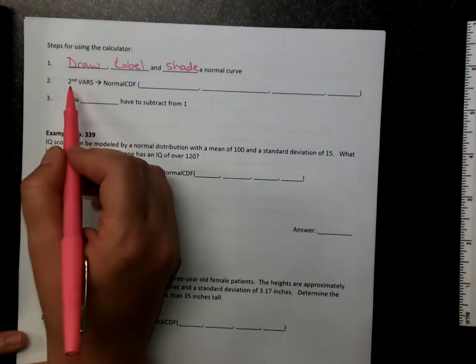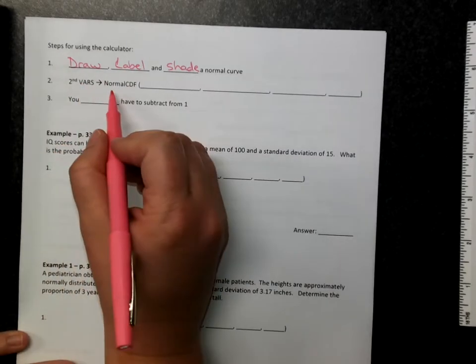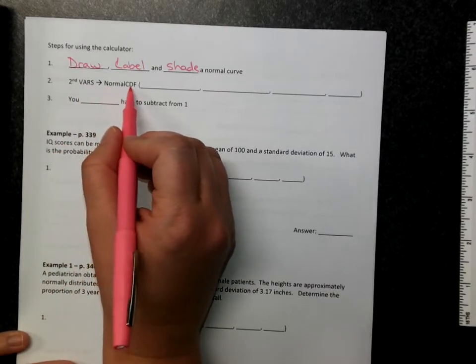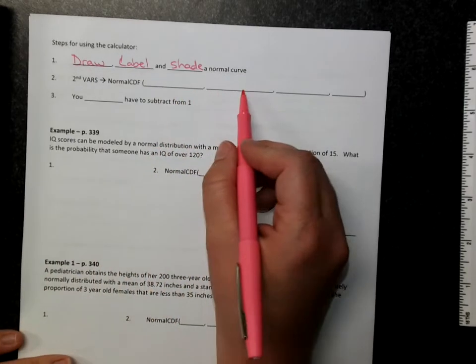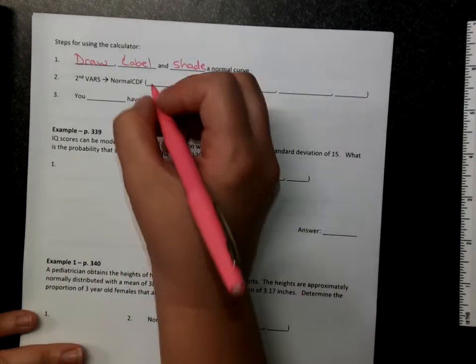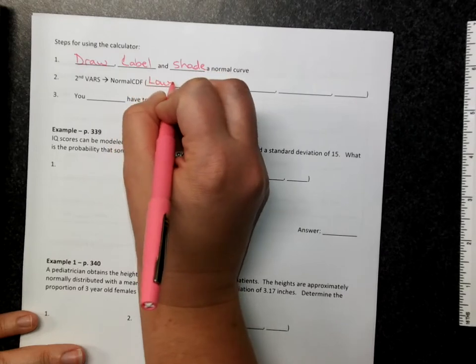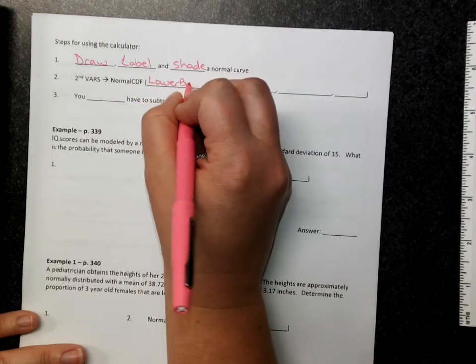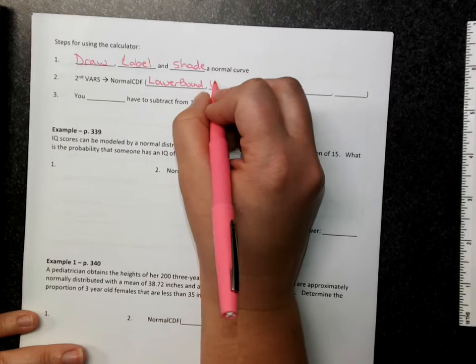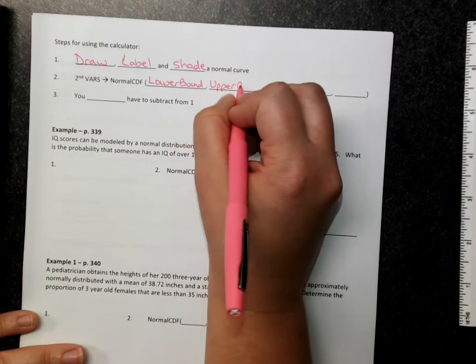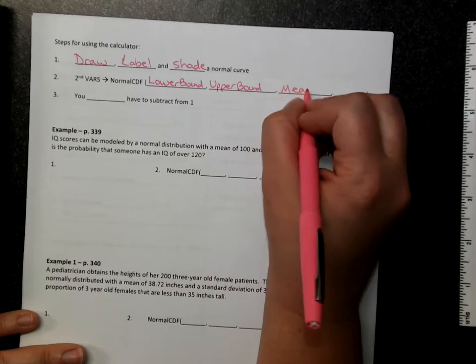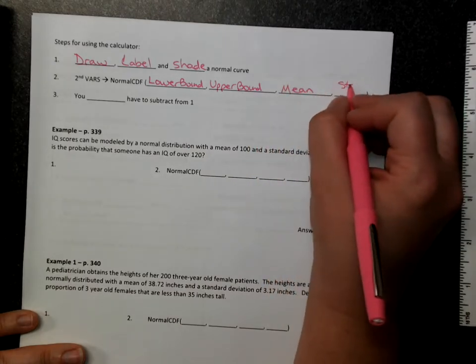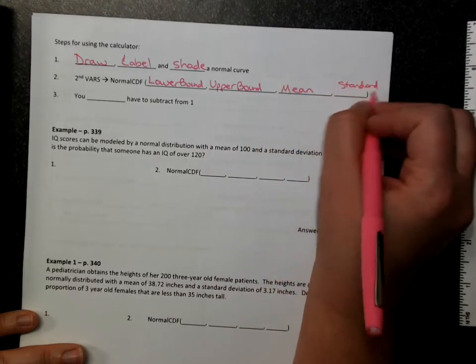Using your calculator, you're going to go to second vars. You're going to choose this time normal CDF instead of binomial CDF. And we put in 4 arguments into normal CDF. The first one is called the lower bound. The second one is called the upper bound. The third argument is the mean. And the fourth argument is the standard deviation.